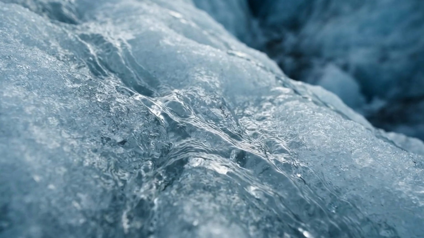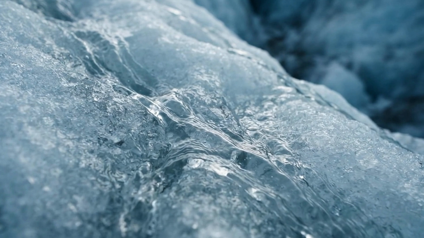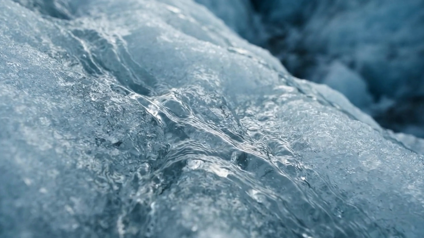So salt makes ice melt faster for one simple reason. Once it dissolves, it lowers water's freezing point. The ice is no longer in balance with the salty water around it, so more of the solid ice melts.